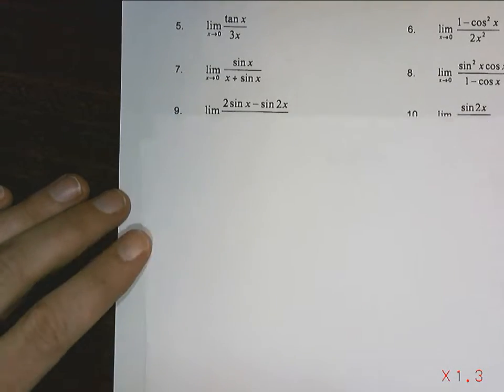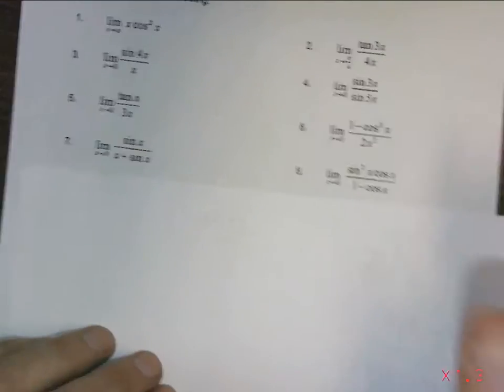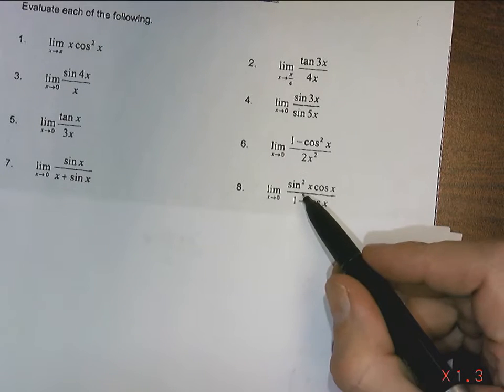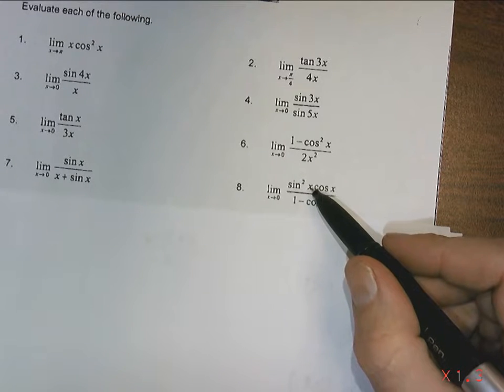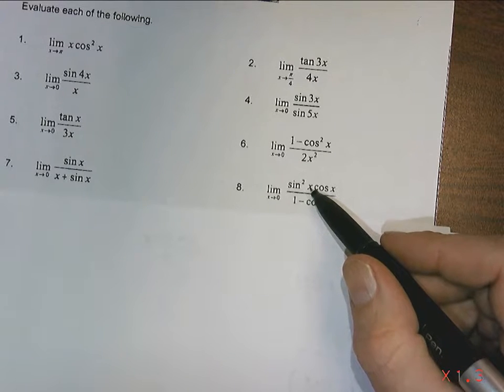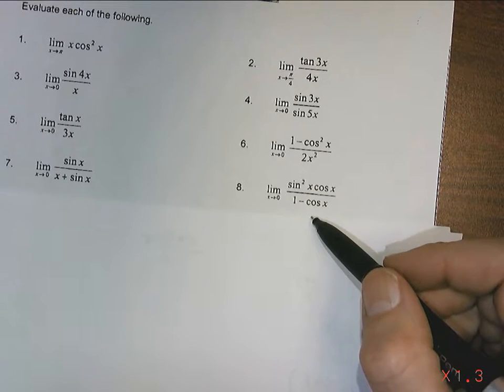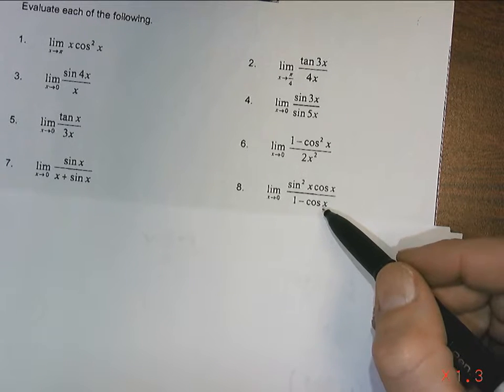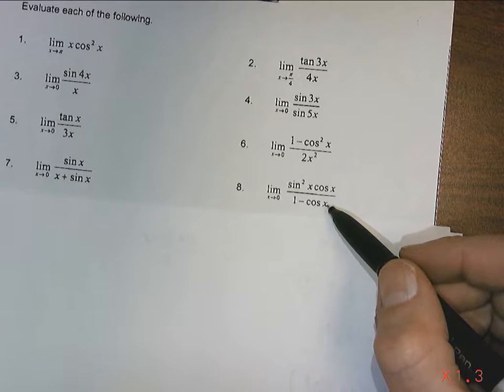Taking a look at number 8. I could make this 1 minus cos squared, and then I could do difference of squares, 1 plus, and that might be interesting. The other thing I can do is I can multiply by the conjugate.